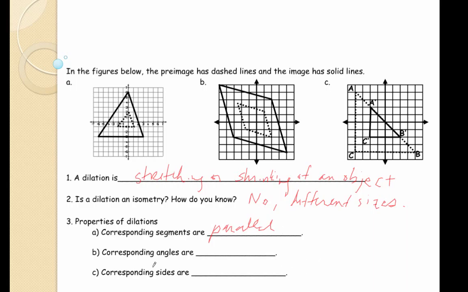The corresponding angles are the same. So this angle is the same as this angle. This one's the same as this one. That one's the same as that, and that as that, and so forth. So they are congruent. And then corresponding sides are proportional.